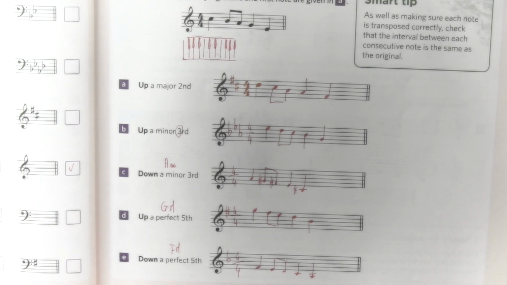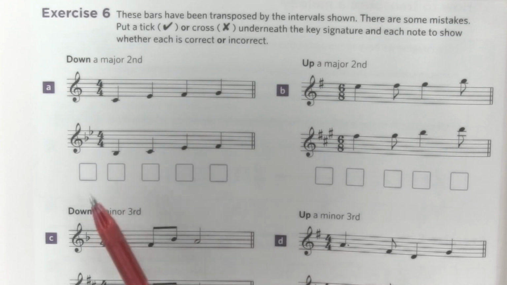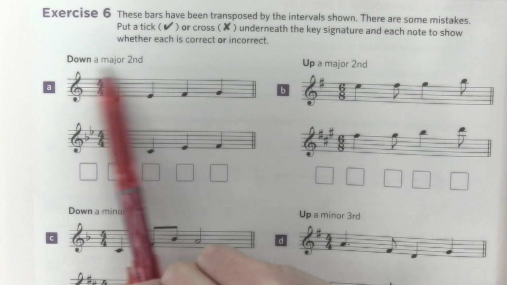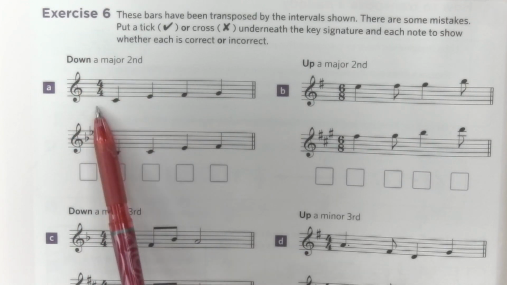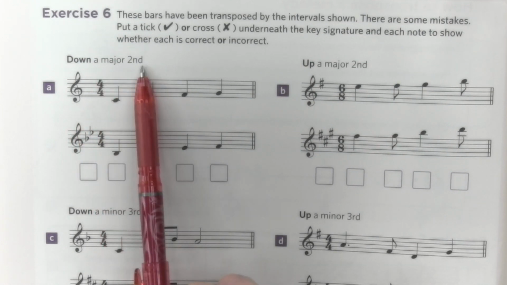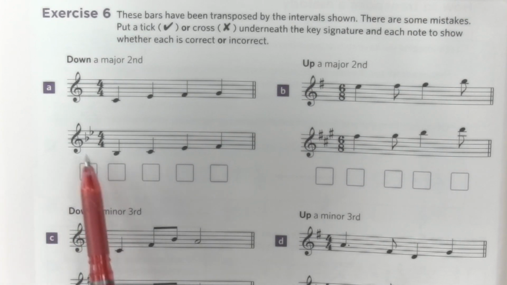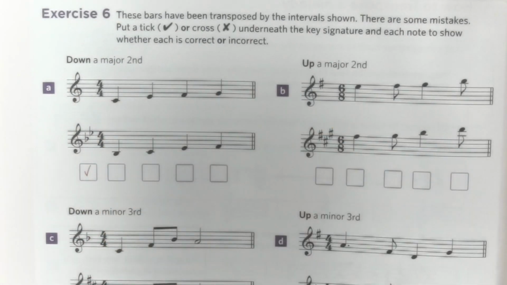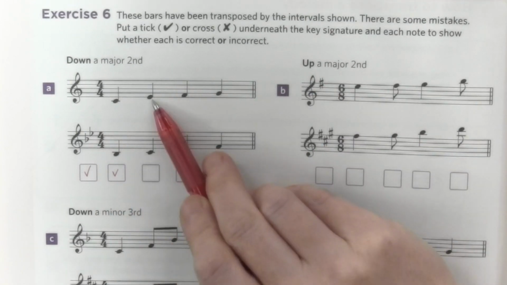Exercise 6. In this exercise, we need to be the teacher, basically. We need to state whether each of these items is correctly written in the interval indicated. So, down a major second, C major, down a major second would be B flat major. Now B flat is the penultimate flat of the key signature, and it is here as well. So this is correct. Do becomes B flat, correct.